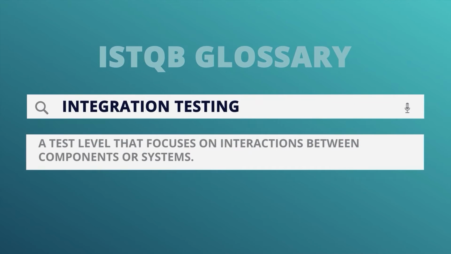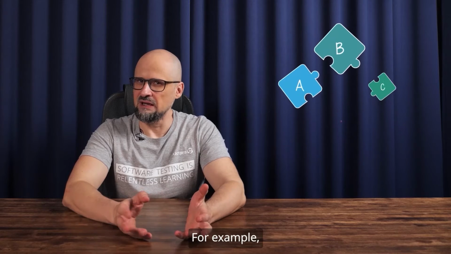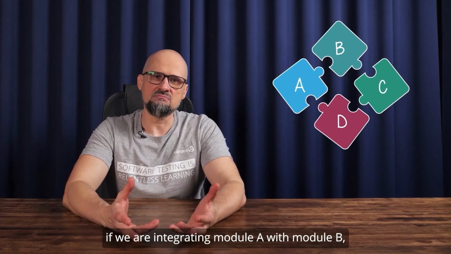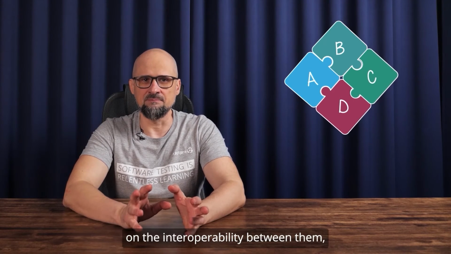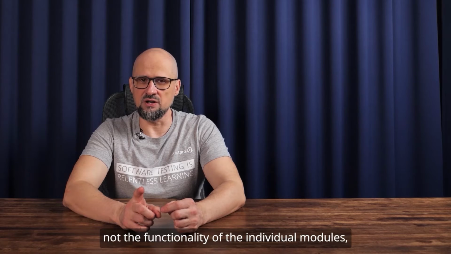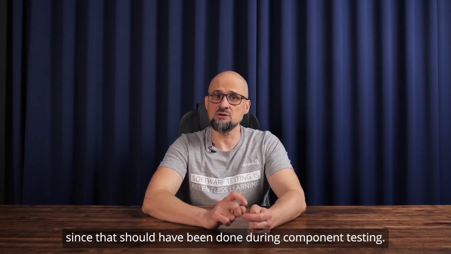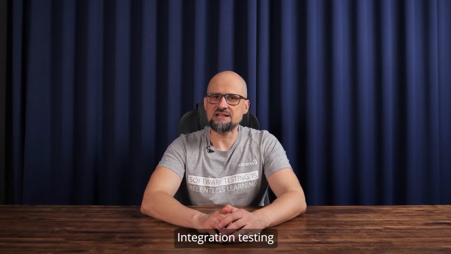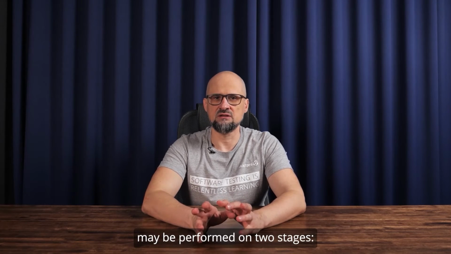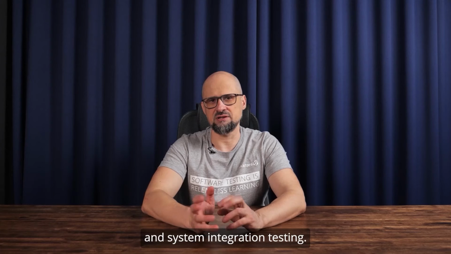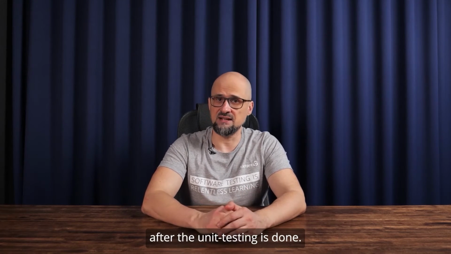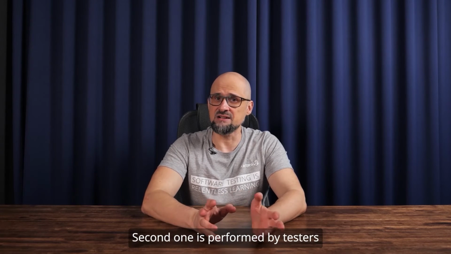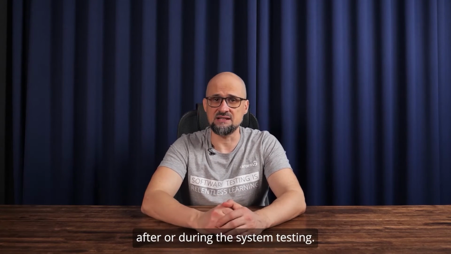The next level is integration testing. It is a test level that focuses on interactions between components or systems. For example, if we're integrating module A with module B, the tests should focus on interoperability between them, not the functionality of the individual modules, since that should have been done during the component testing. Integration testing may be performed in 2 stages: component integration testing and system integration testing. The first one is performed by developers after the unit testing is done. The second one is performed by testers after or during the system testing.